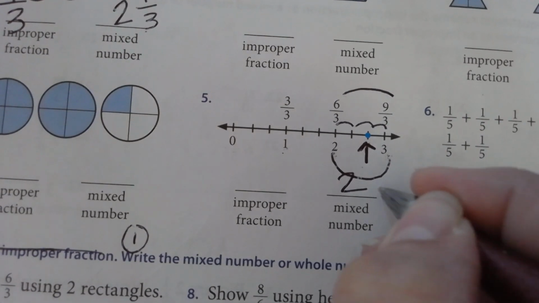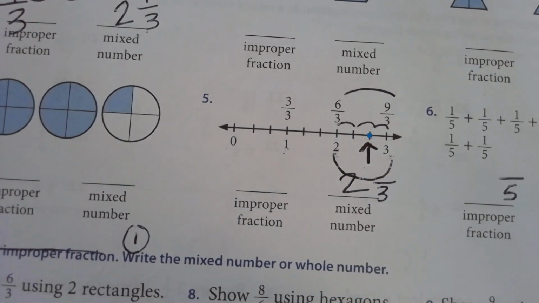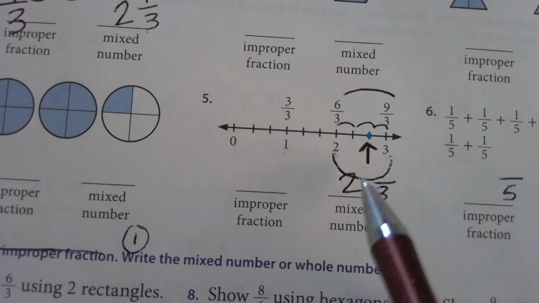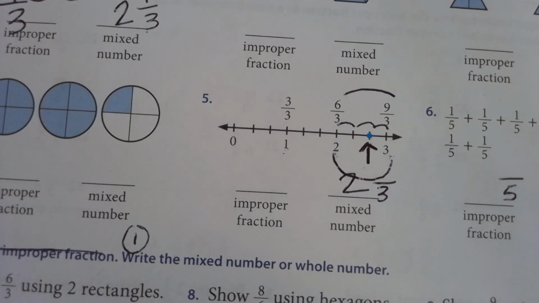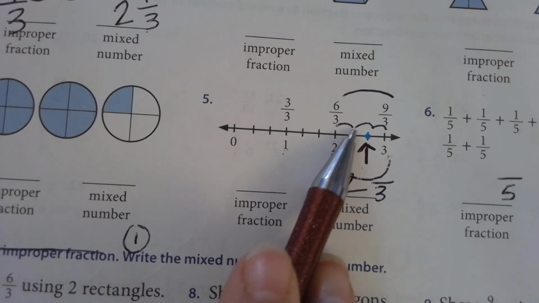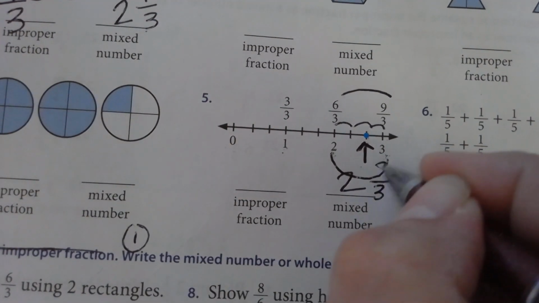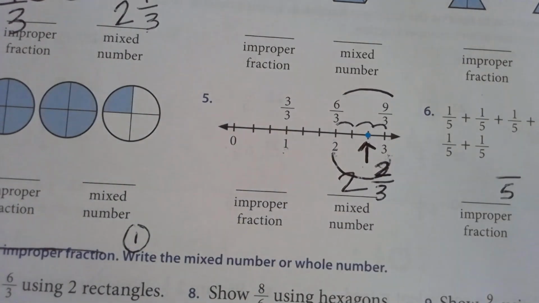It's 3, yeah. That's how many steps I need to take until I get to my next whole number. In between 2 and 3, I have 3 steps. How many did I land on? Right there with that blue dot. I went 1, 2. Are you guys with me? All right, I'm hearing a lot of silence, so I want to make sure. So that becomes 2 and 2/3.